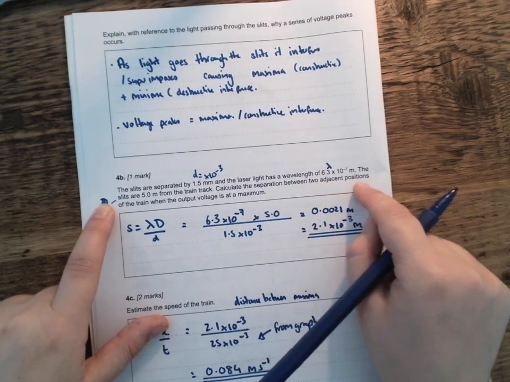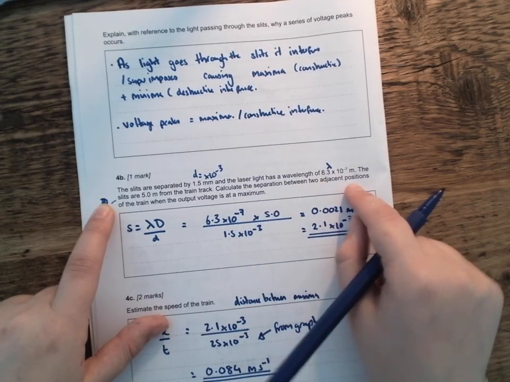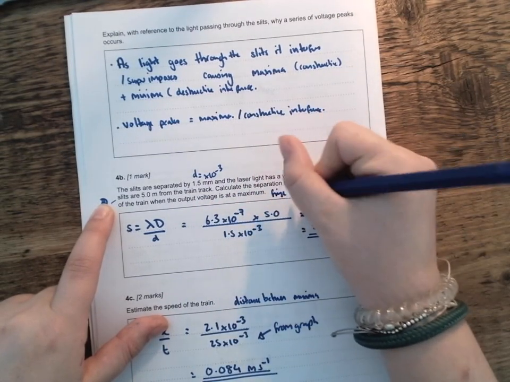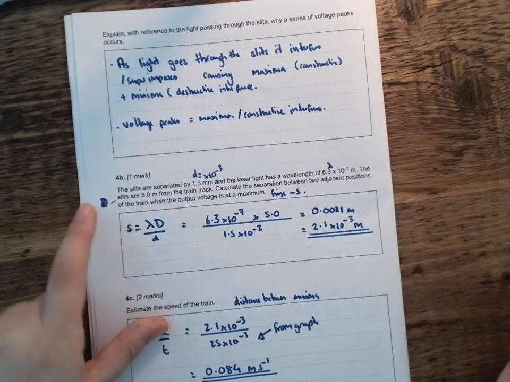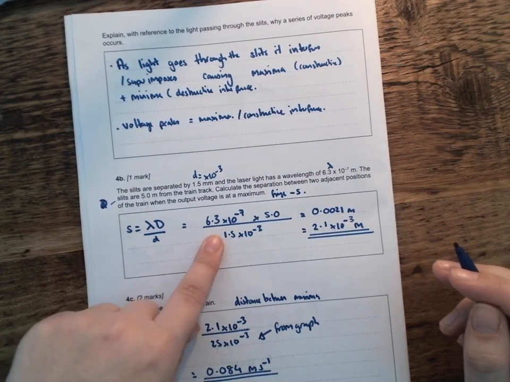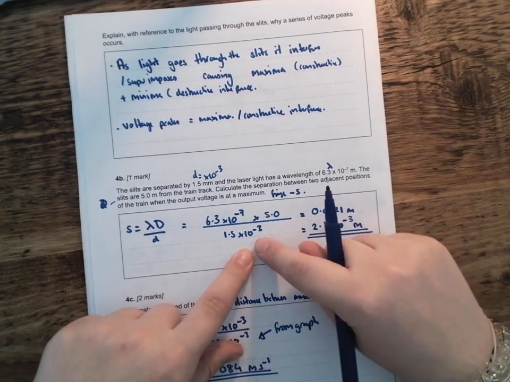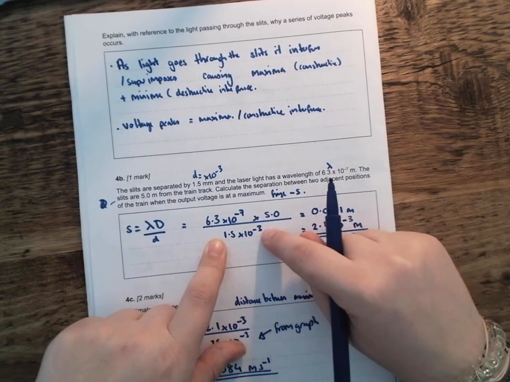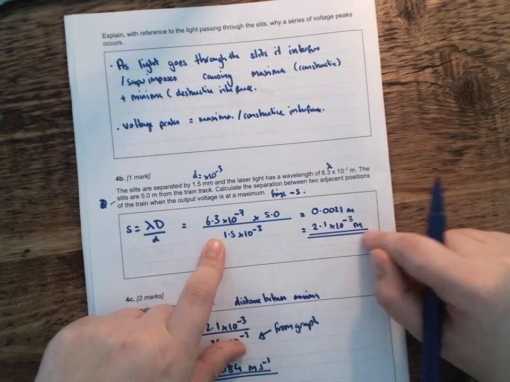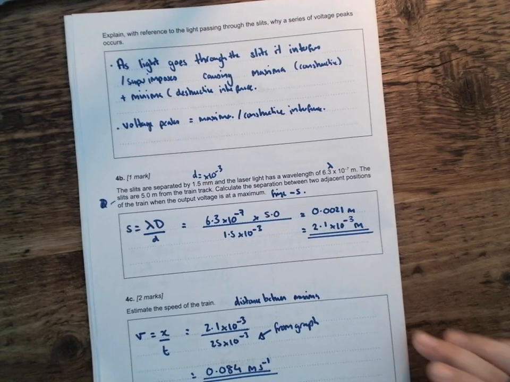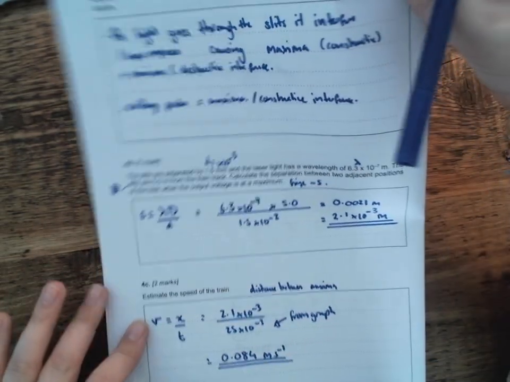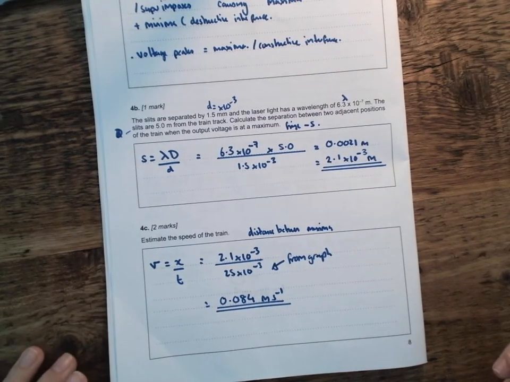Calculate the separation between the adjacent positions of the train where the maximum voltage is. So that's our fringe separation, which is our s value. Simply, s equals lambda D divided by little d. I just had to plug in the values, remembering to put 1.5 times 10 to the minus 3 in there, which gave me 2.1 times 10 to the minus 3 meters. The next one was saying estimate the speed of the train, and it's worth 2 marks.